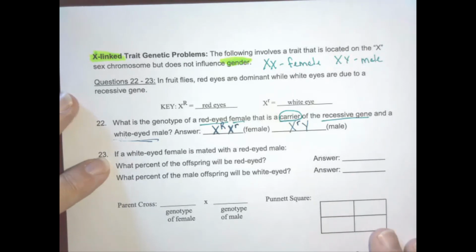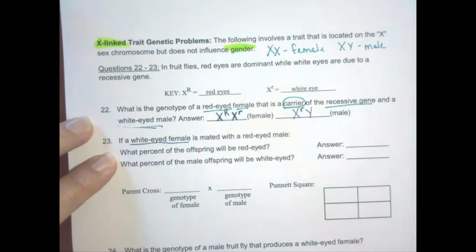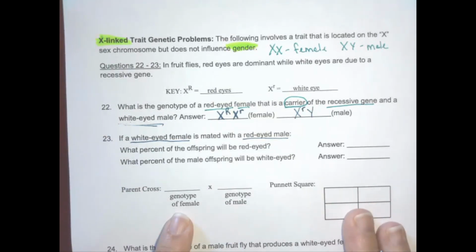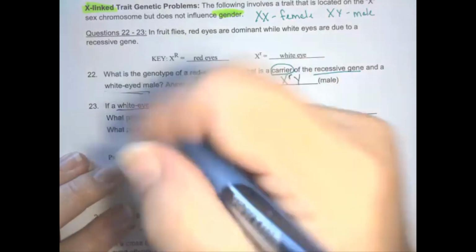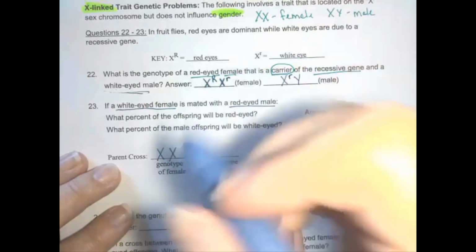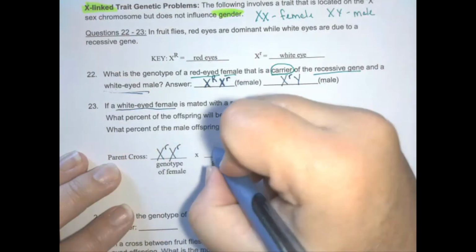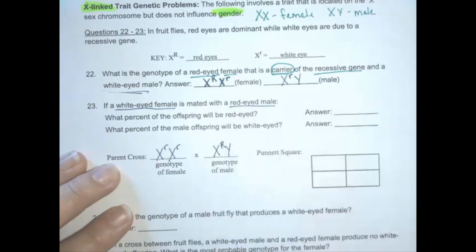All right. So the next one. If a white-eyed female is mated with a red-eyed male, what percent of the offspring will be red-eyed? What percent of the offspring will be white-eyed? Okay, so I'm going to set up here. I'm going to help you put the Punnett square together, but you're going to have to come up with the answers. Okay, so for the female, remember this is XX. Now, since she has white eyes, this means she has the two little r's. Okay, now the male is XY. He's red-eyed, which means he has the big R.